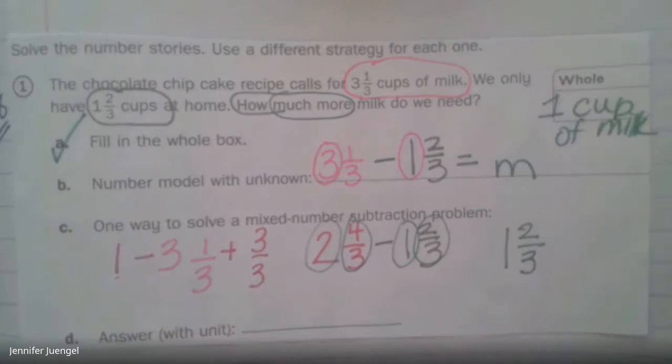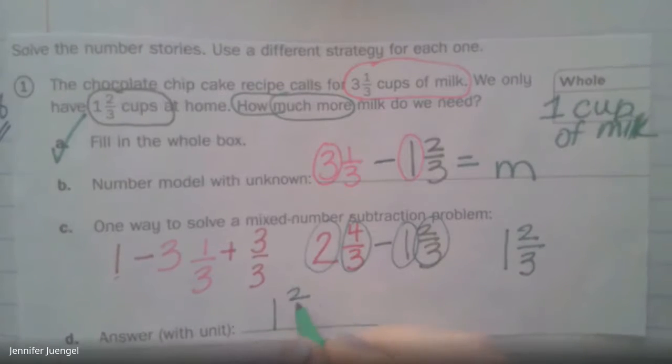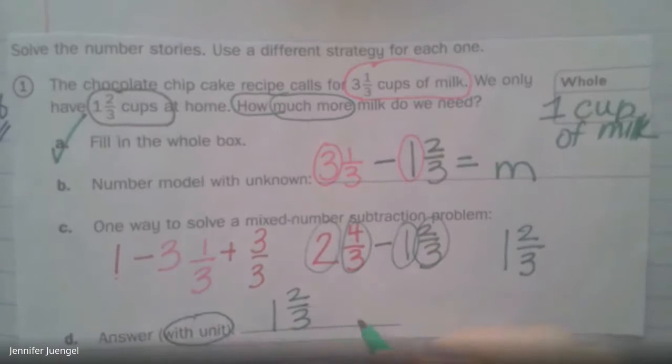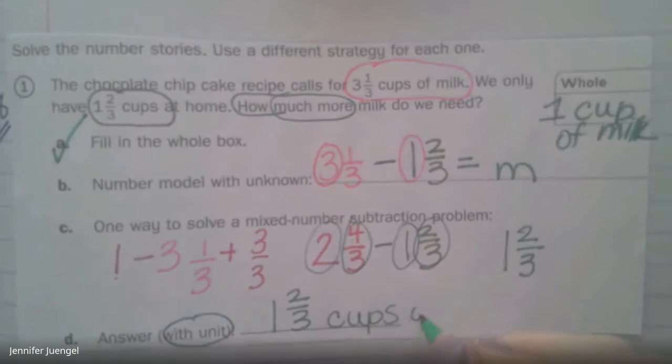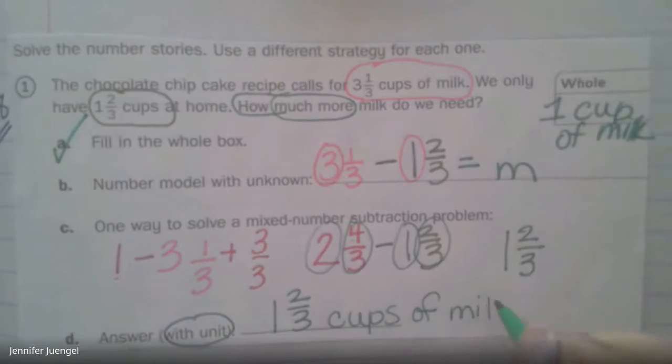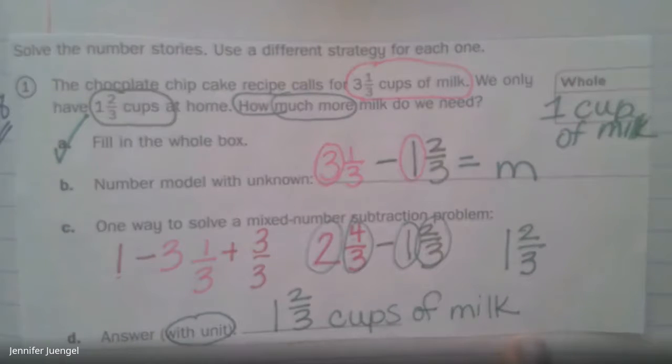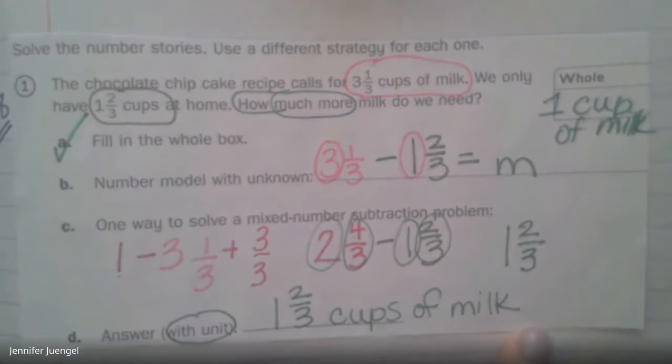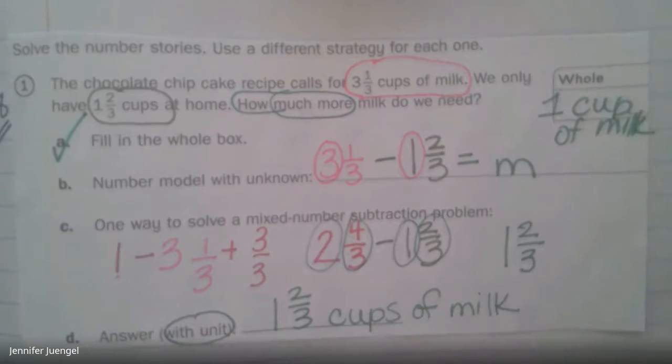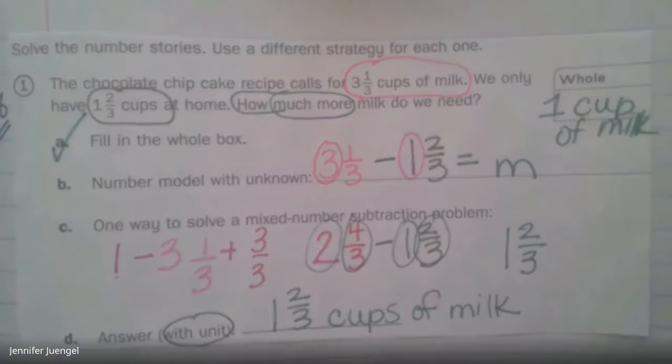How many cups of milk do we need to get at the store? 1 2/3, but don't forget your unit. Cups of milk. Without the unit, friends, you don't get your full points for your answer. Does that make sense? So when you're going into your journal work today, be on the lookout. Have your eyes peeled. Make sure that you can do both parts of the question.